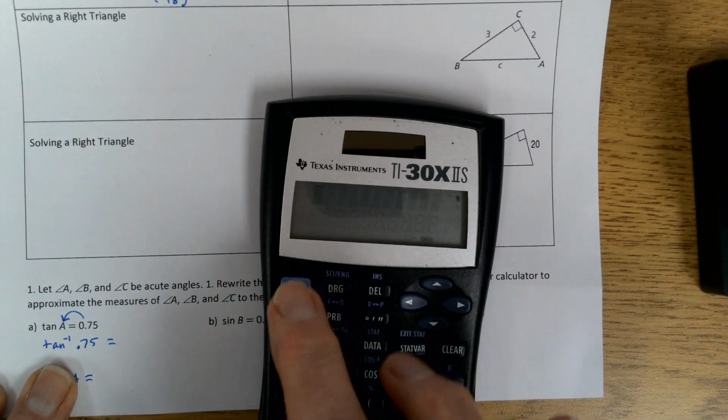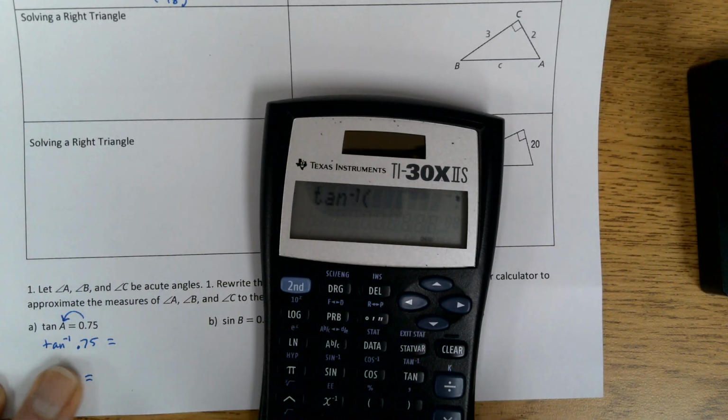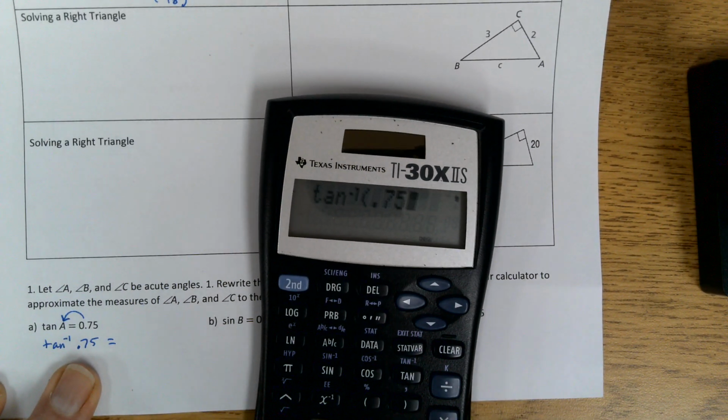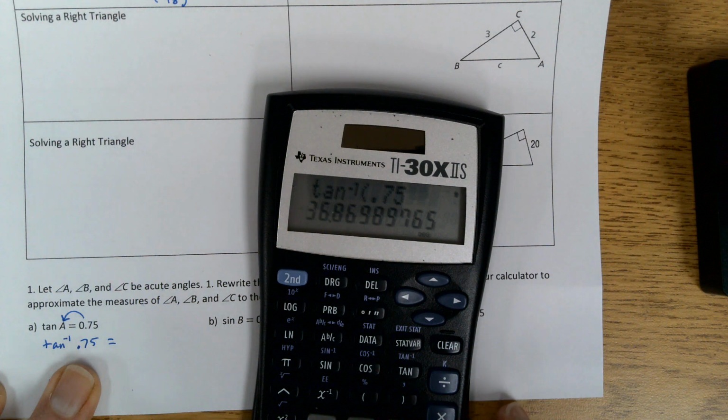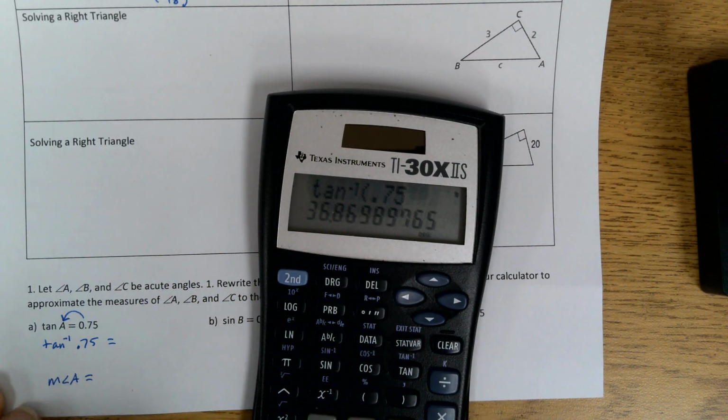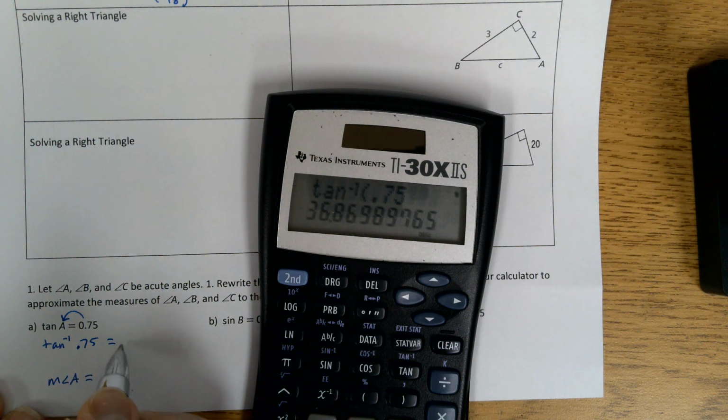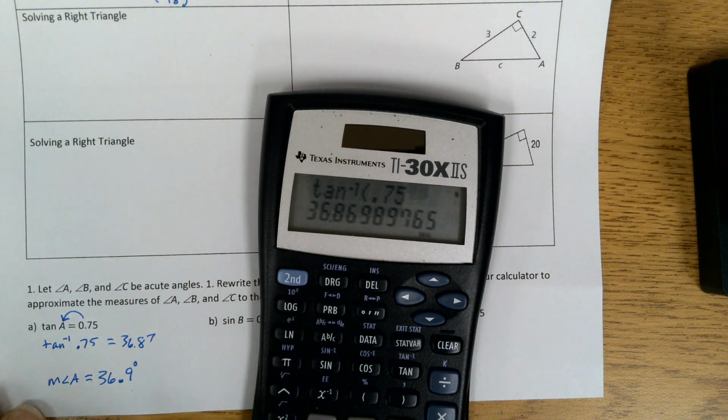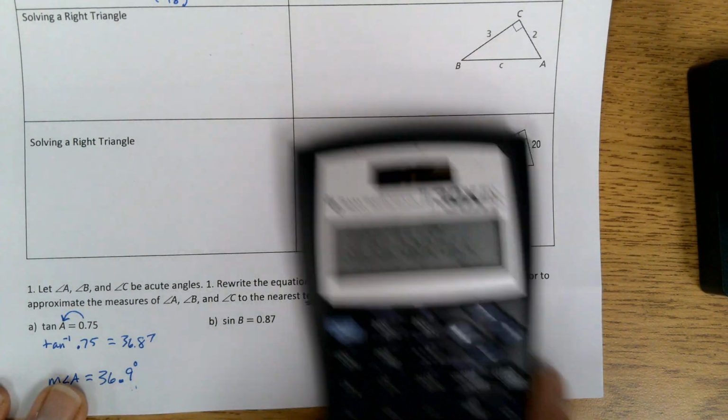So we go inverse tangent 0.75, okay? And we knew from the problems we did before, this is our first example, the measure of the angle has to be 36.87. We said one place, so 36.9 degrees. That angle will always give me a ratio of 0.75. Okay? You're going to do the same thing for all of these.